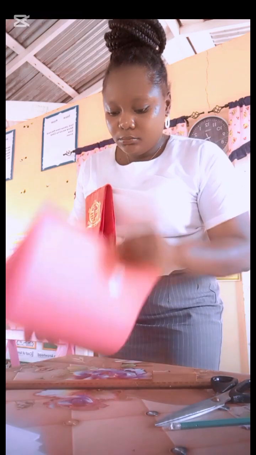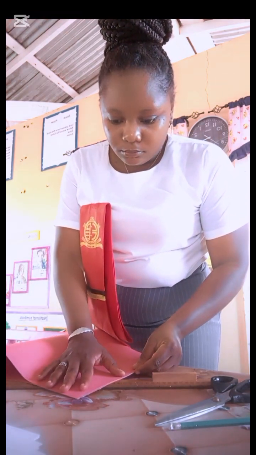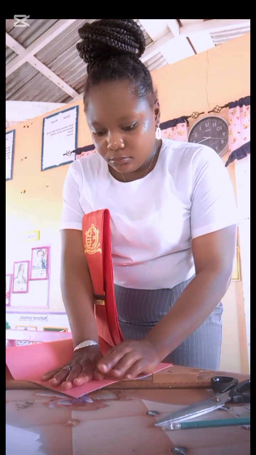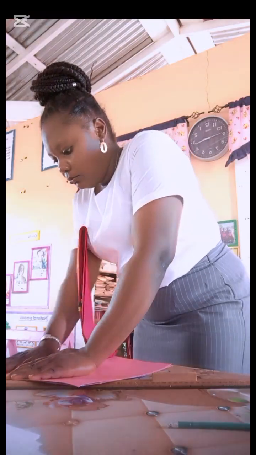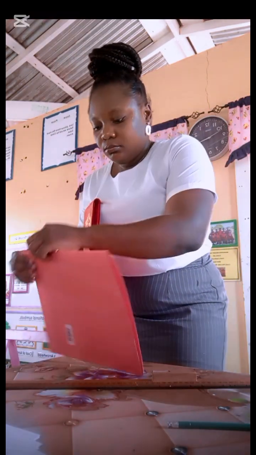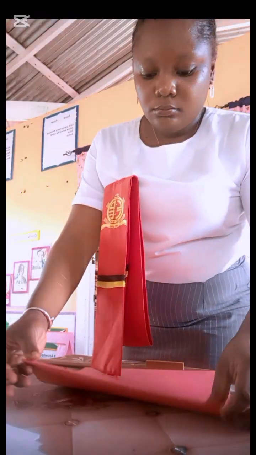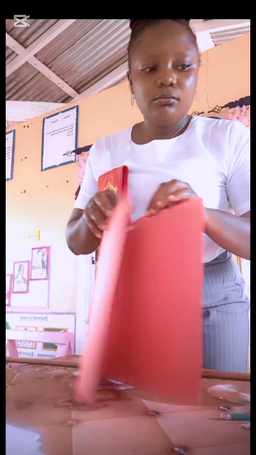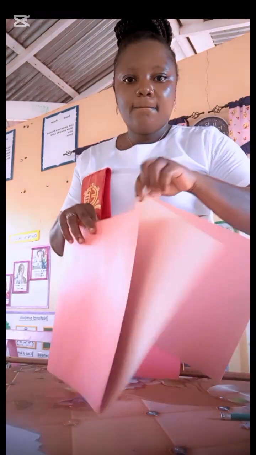So now back to the video. As you can see, I finished cutting, measuring and cutting. So now I'm folding my cardboard pieces in half. As you can see there, I have to apply pressure because the cardboard is very thick. Good. That's the first piece. Second piece.